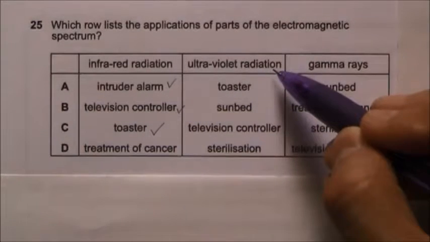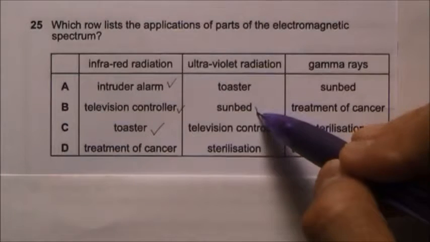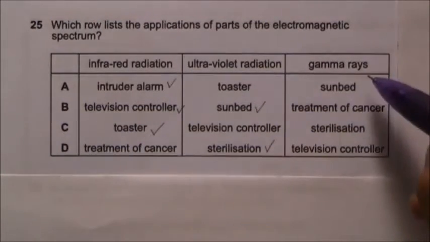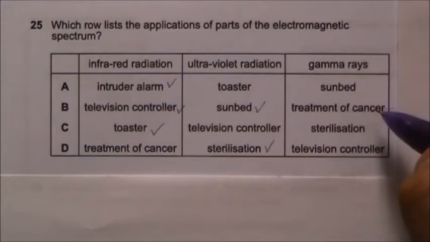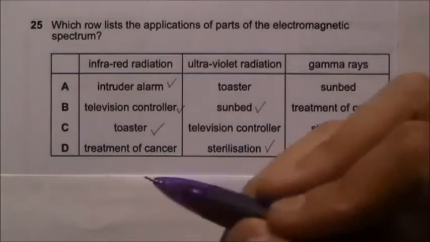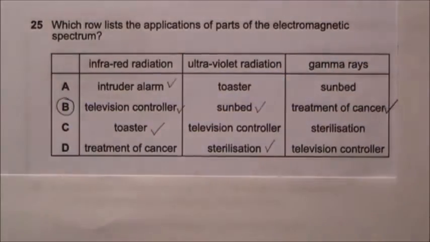For ultraviolet radiation, it is used in sunbathing as well as sterilization. For gamma ray, it is used in the treatment of cancer. So with this, only B is the correct answer for all 3 components of the EM waves.